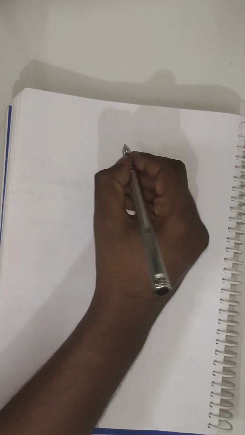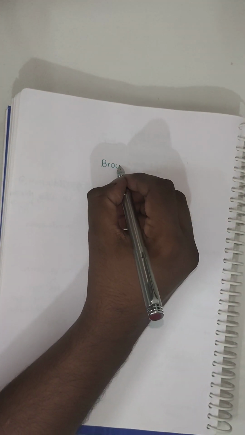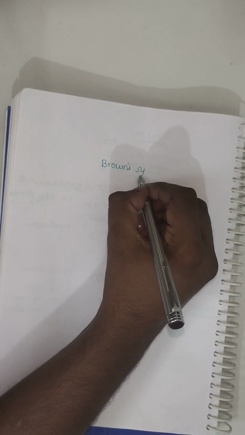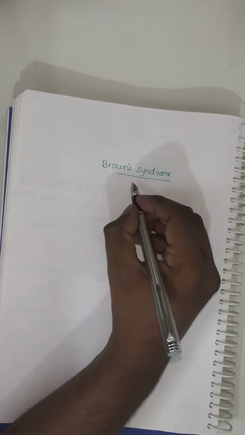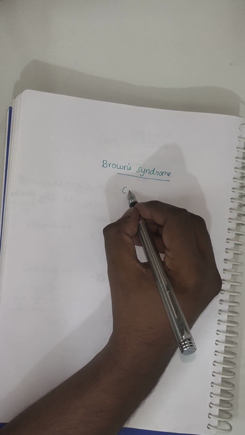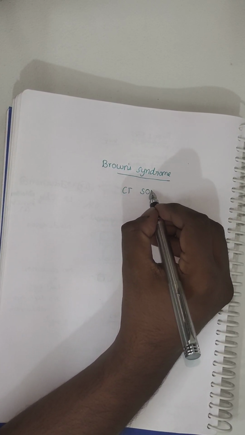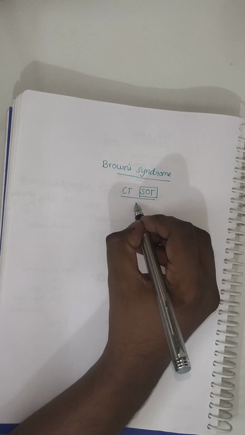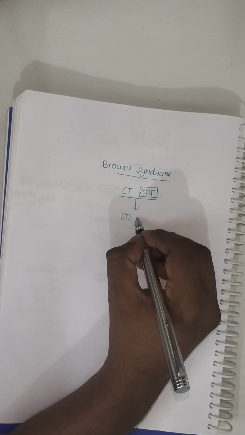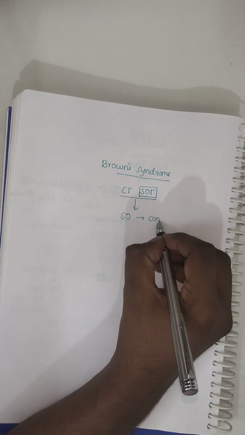Now let us see about Brown syndrome. It occurs due to a congenitally tight superior oblique tendon. The superior oblique muscle remains contracted.